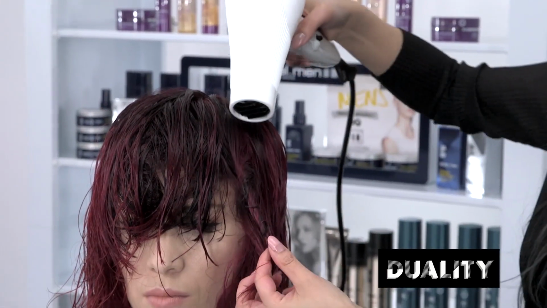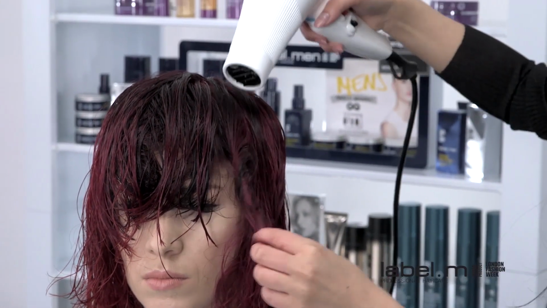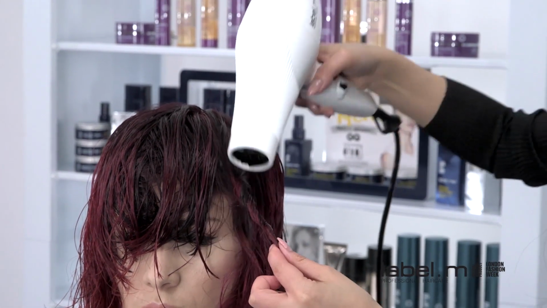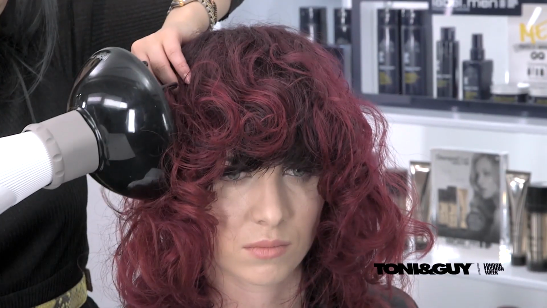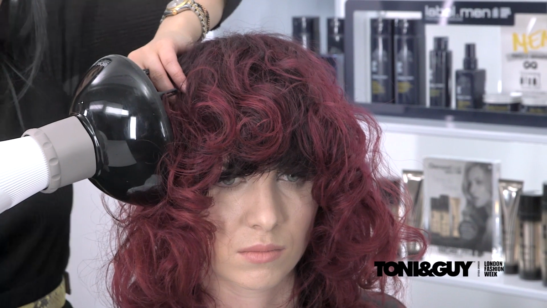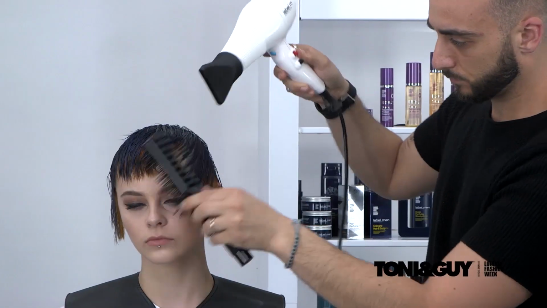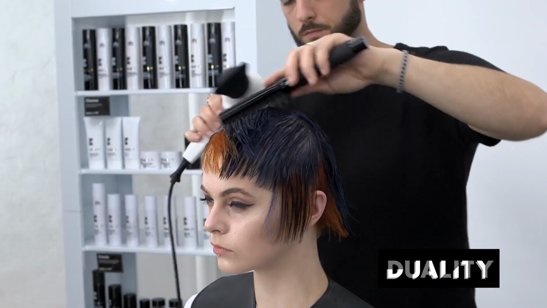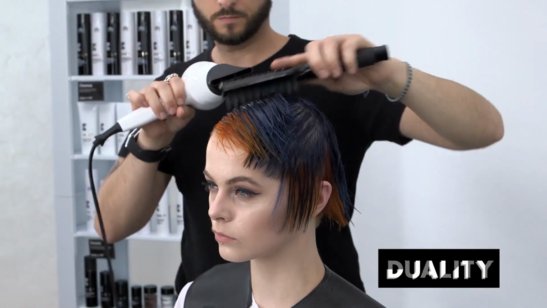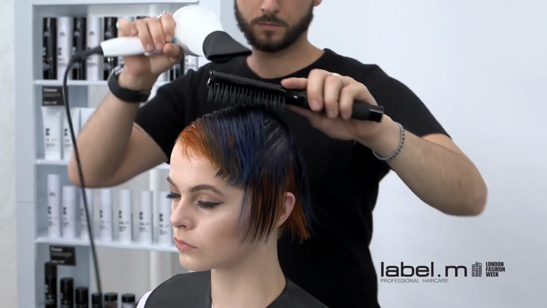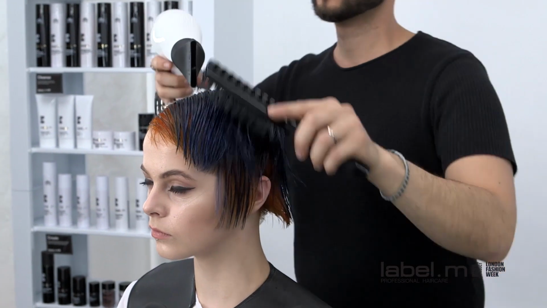On Chia, simply twisting sections and a diffuser bring out the curl, but prevent the finish becoming too big. On the shorter shape, a Label M brush is used to give direction and smoothness at first to the finish. Once the hair has been dried, any detailing and personalising can take place.